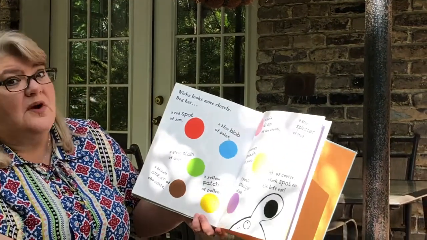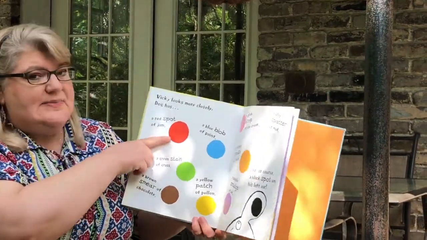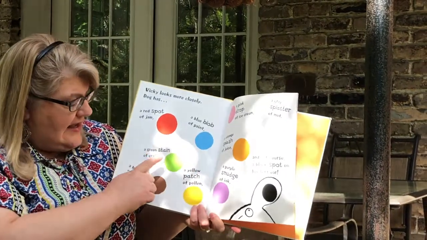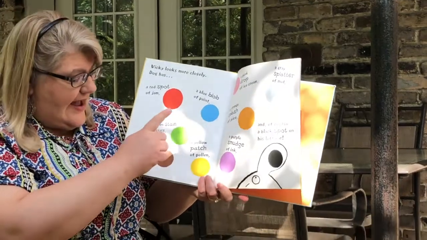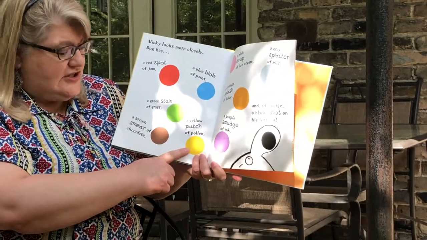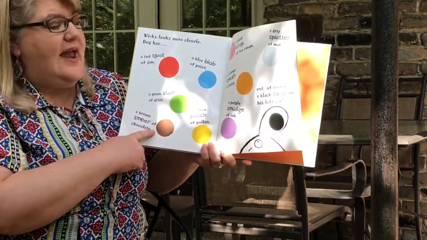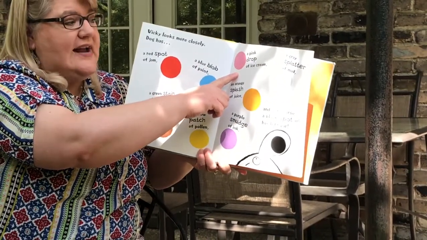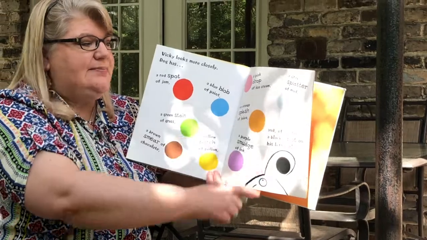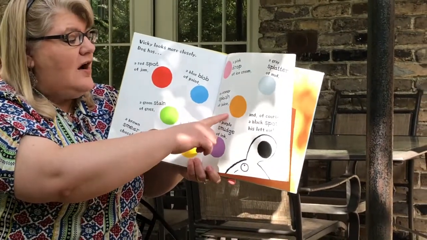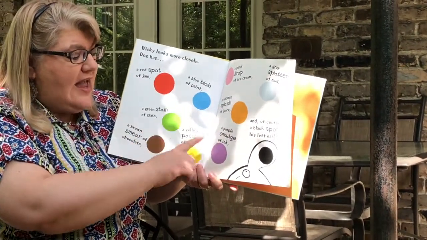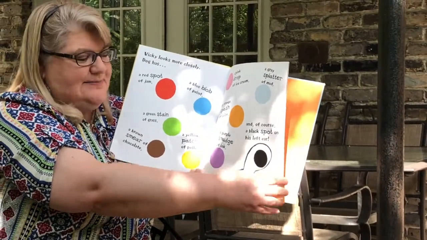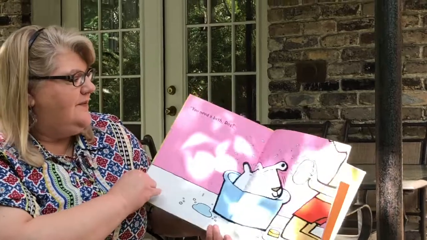Vicky looks more closely. A red spot for jam, a blue blob of paint, a green stain of grass, a yellow patch of pollen, a brown smear of chocolate, a pink drop of ice cream, a gray splatter of mud, an orange splash of juice, a purple smudge of ink, and, of course, a black spot on his left ear.